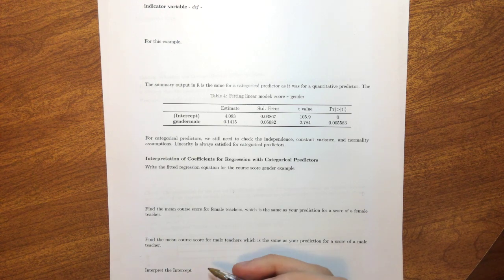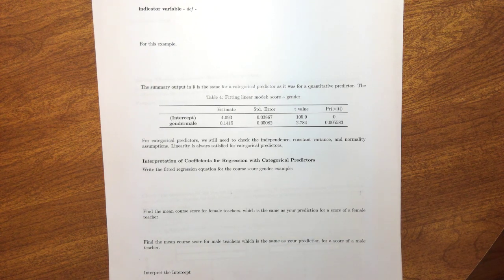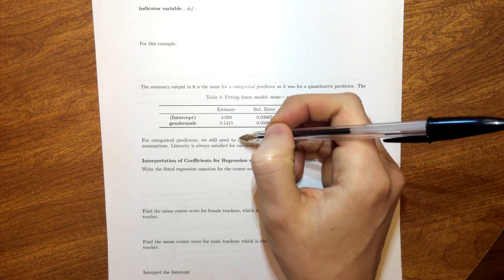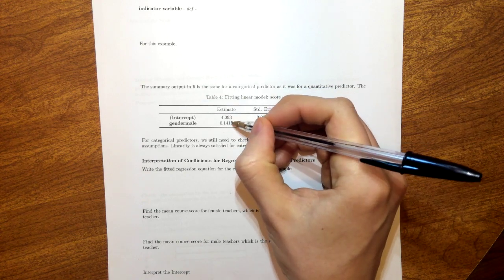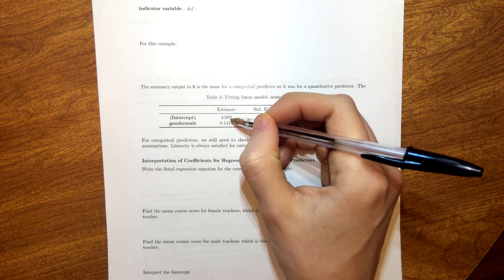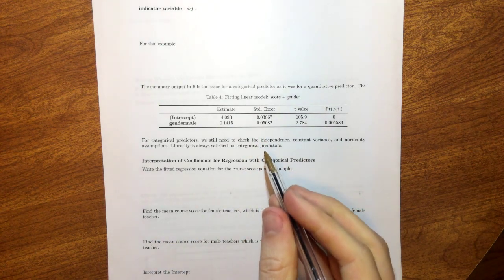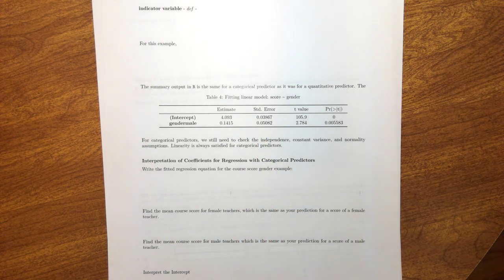Okay, the reason we have to convert male and female to a numeric variable is because eventually, when we have this fitted regression equation, we're going to be adding and multiplying and doing all that mathy stuff. It doesn't make sense to multiply, for example, male by 0.1415 because male isn't a number. You can't multiply computer by 5. It just doesn't make any sense.